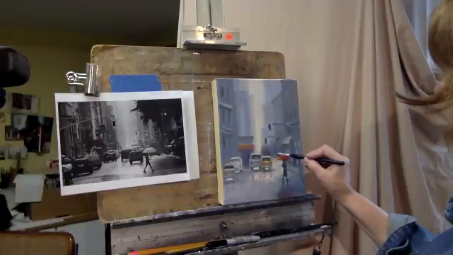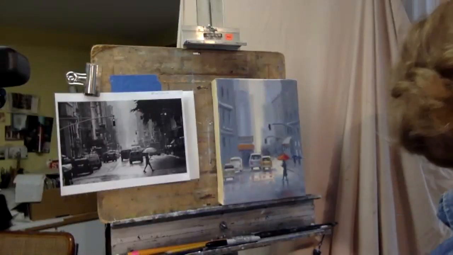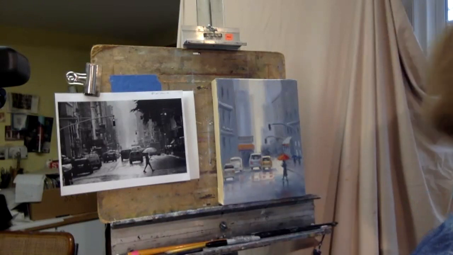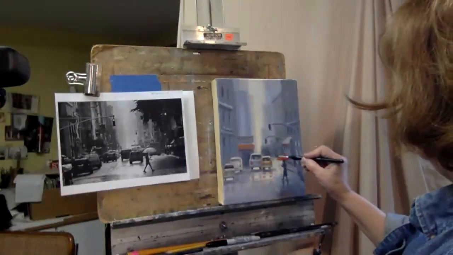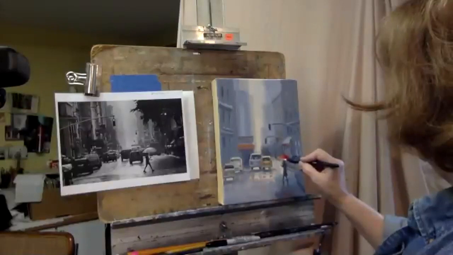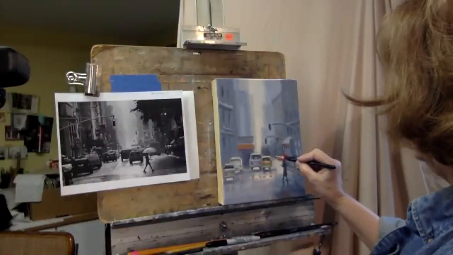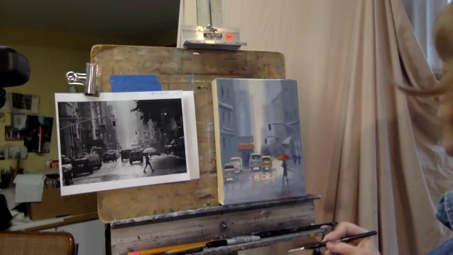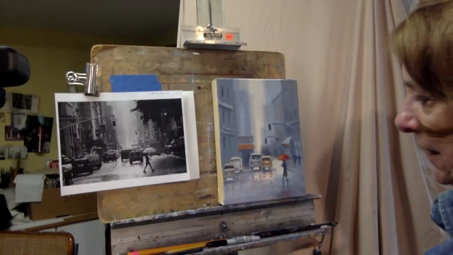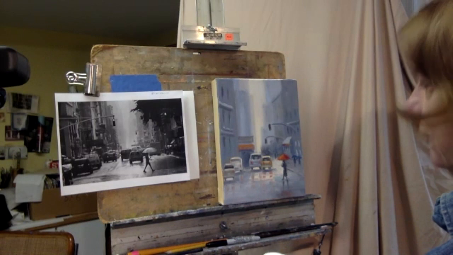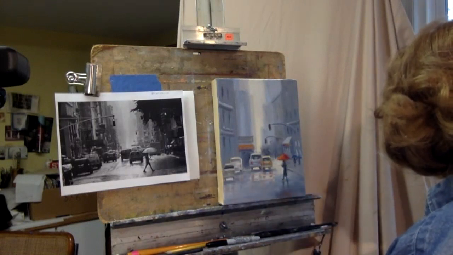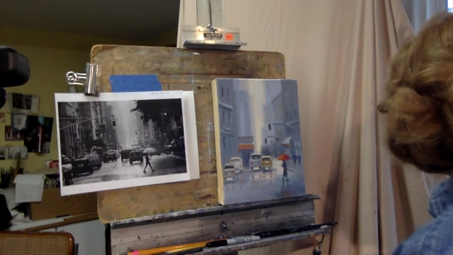You might even put a few people back here. That's just what I'm thinking. A lot of times when I'm doing one of these, I use the photograph, but I'm not married to it. In other words, if you want a little suggestion of people here and there, go ahead and put them in. The photograph doesn't have to always give you exactly what you want. And so you can add things.